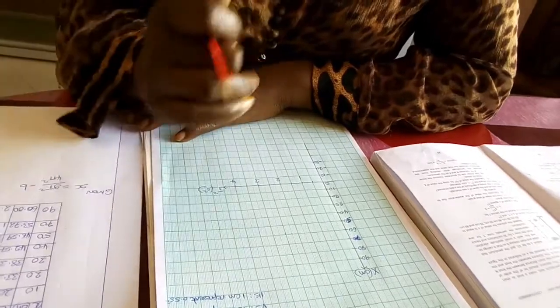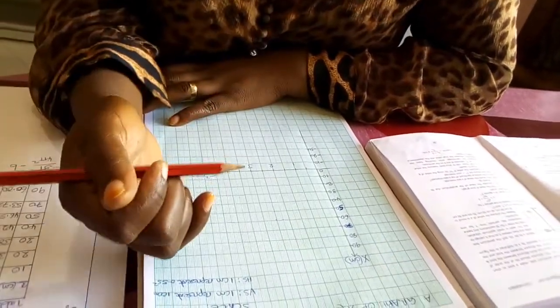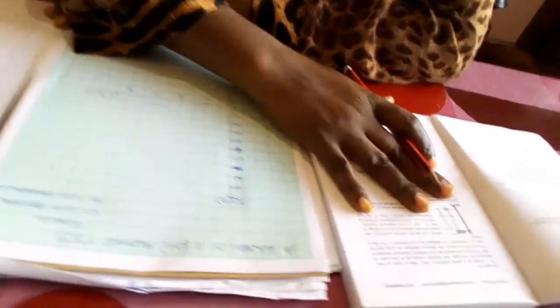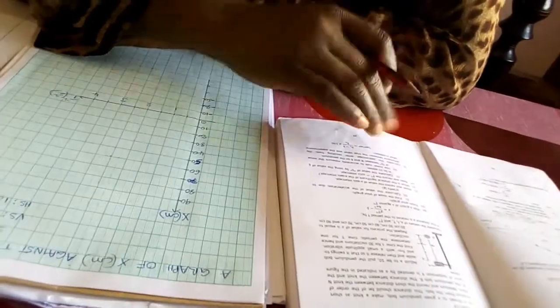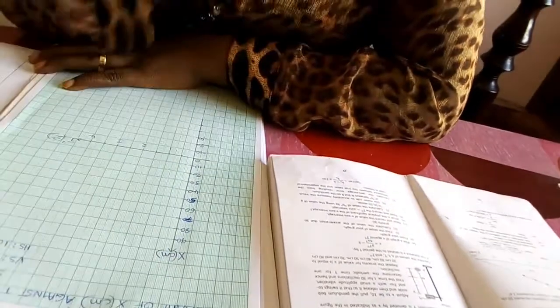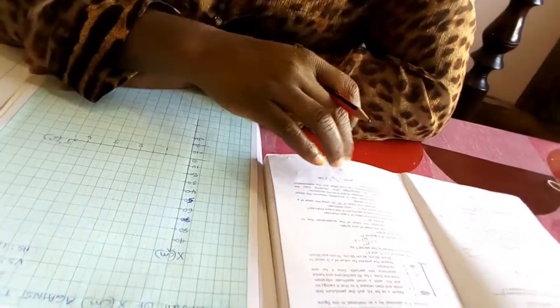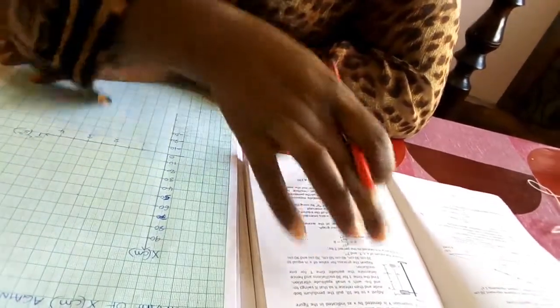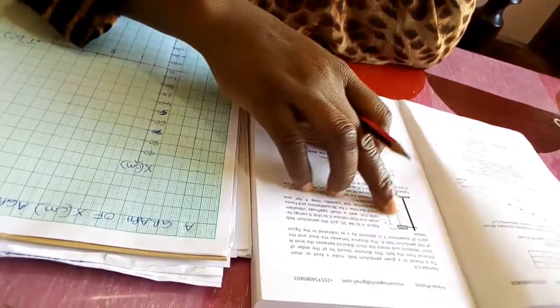Okay. Kwenye experiment number 4 tuliambiwa kwamba aim of the experiment was to determine the acceleration due to gravity together with the percentage error. So this was the condition of the problem. The setting was like this one.